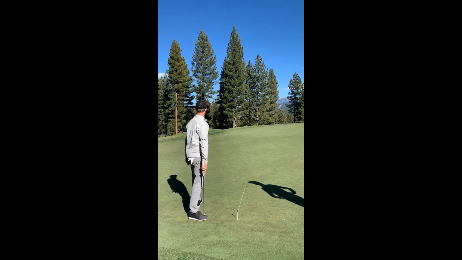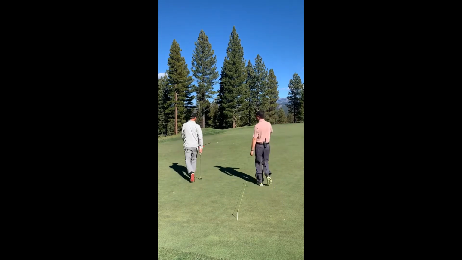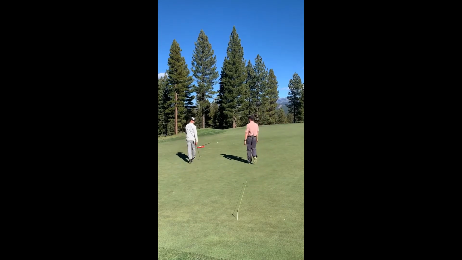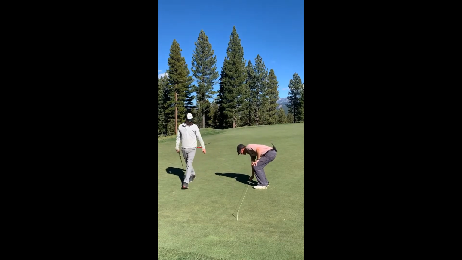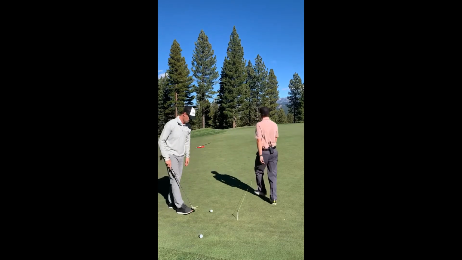Still low side. Yeah. But I knew this was a tough one to read. Right. Yeah, it definitely snaps and it's a lot more downhill than it looks like. So let's try one more. So that read was maybe 3/4 of the amount of break we needed, right? Now where are we pointing?